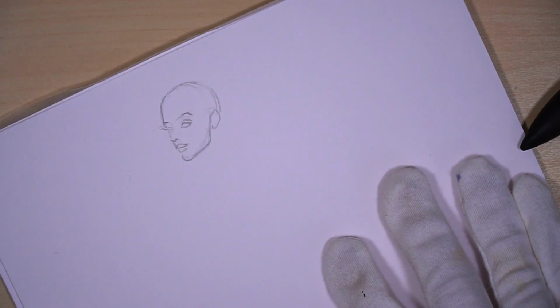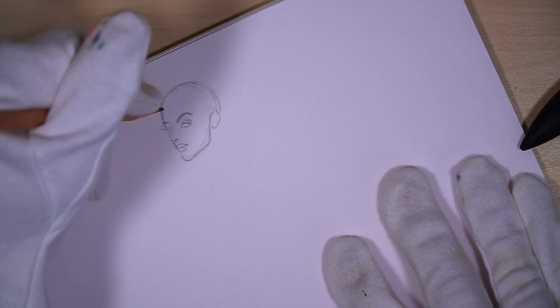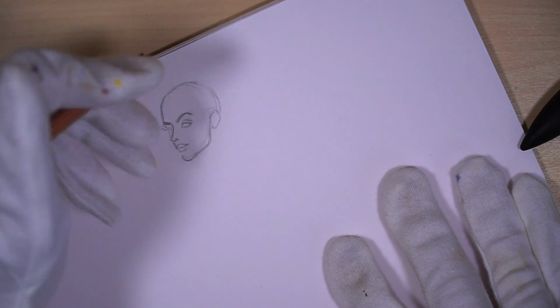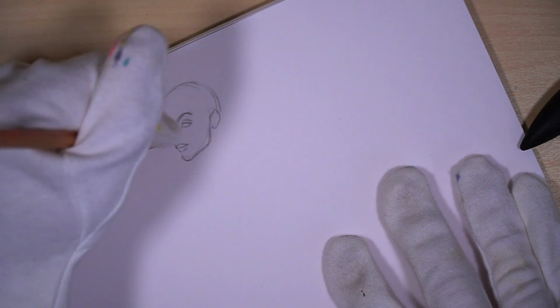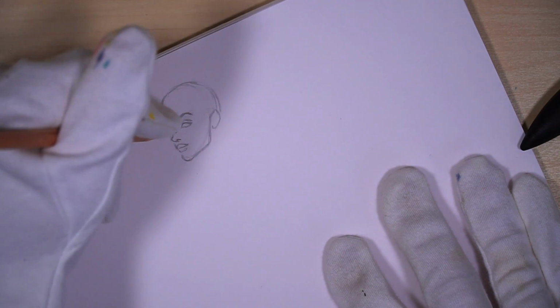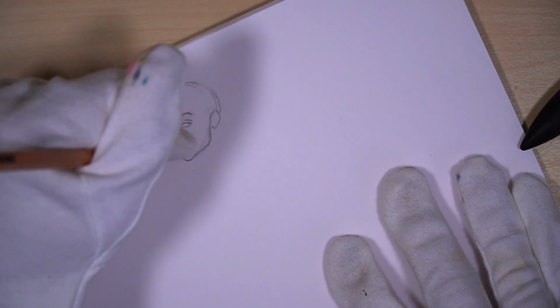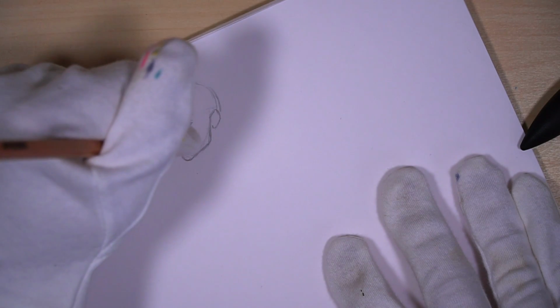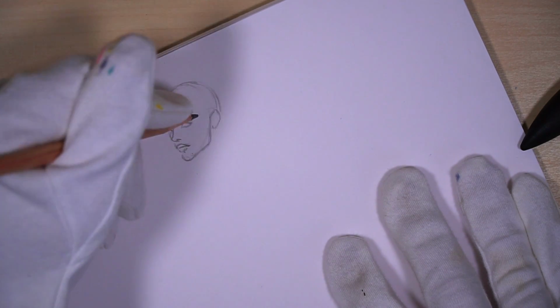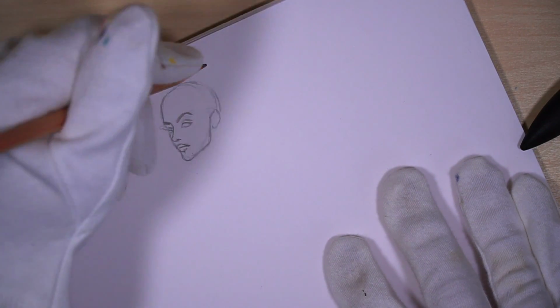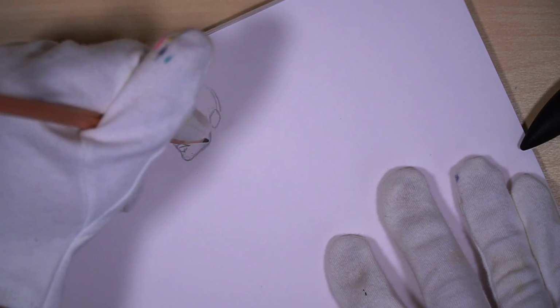So once I'm happy with the position, I just alter her facial features slightly to make them the way I want. I want to change her lips a bit, and I think her jaw is too sharp. So let's change that.